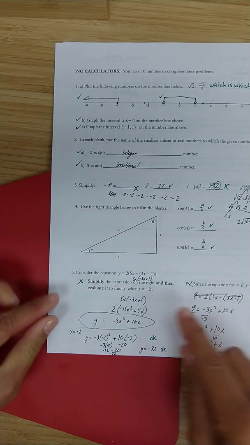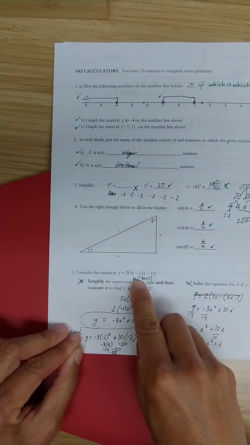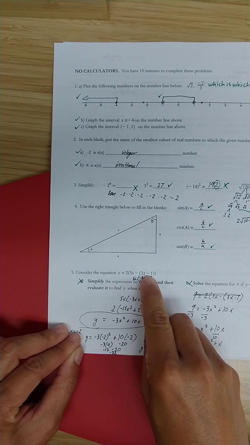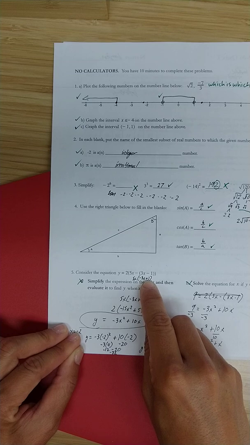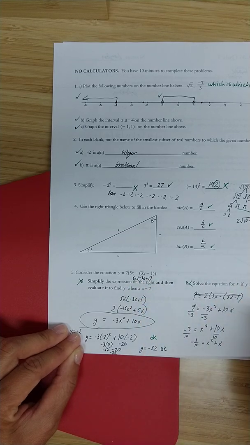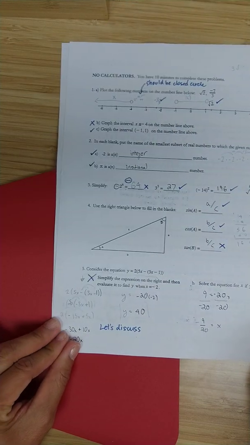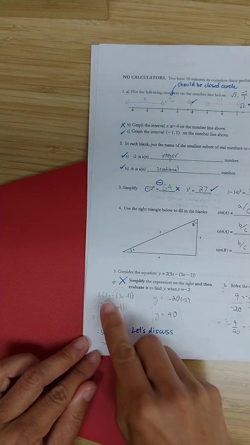So another way that that looks is this student did the same thing. See, they distributed the negatives because this 3x is now -3x, and they distributed it to the -1, so that 1 is now a +1, but they did not remove the parentheses, which makes it look like a multiplication problem. That is incorrect.